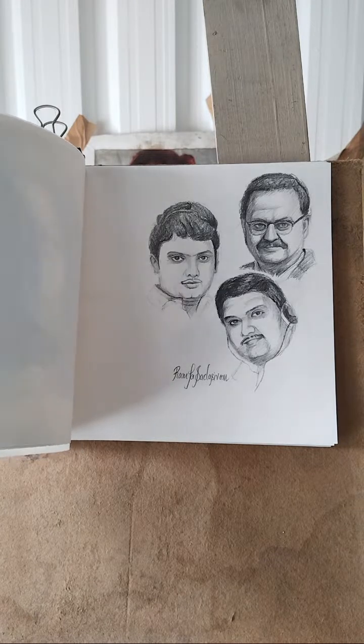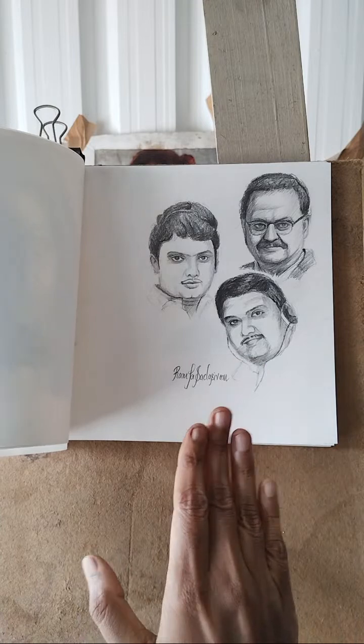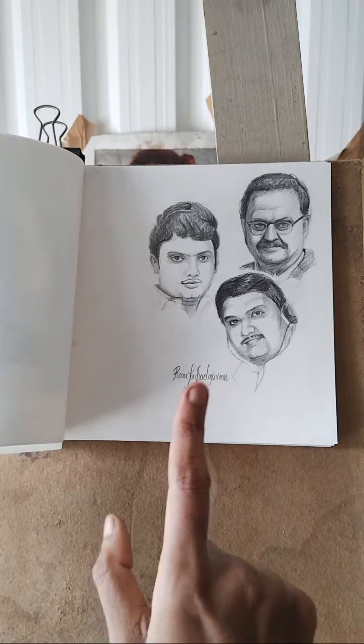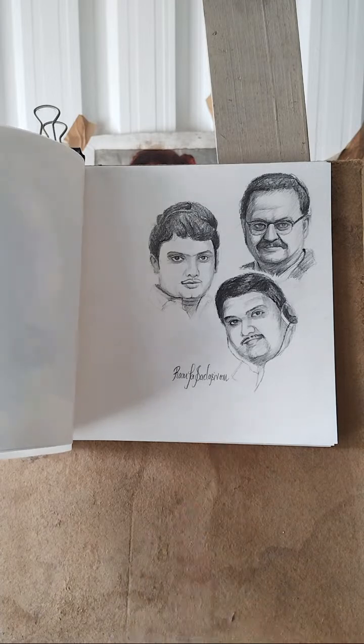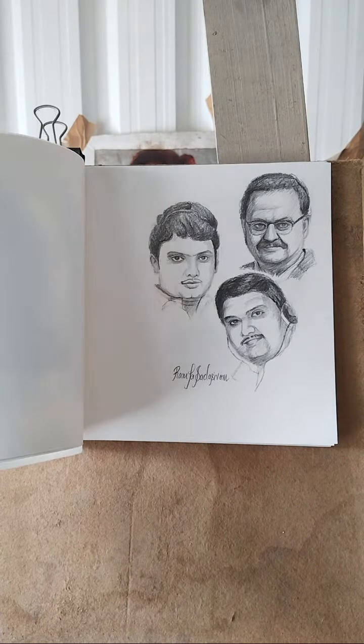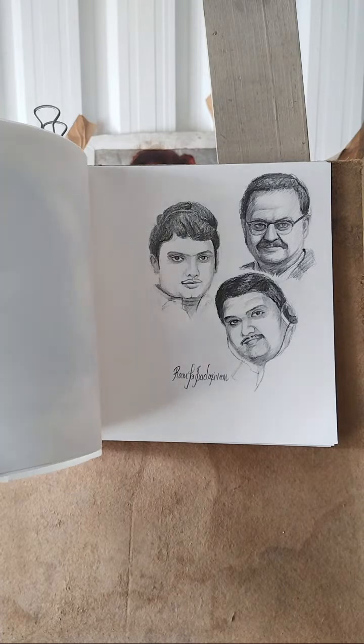Objective of the course is freehand, realism, which is artistic realism, not photorealism, hyperrealism, or professional realism, and grid method. So all these three are taught in the course. So that's about it.